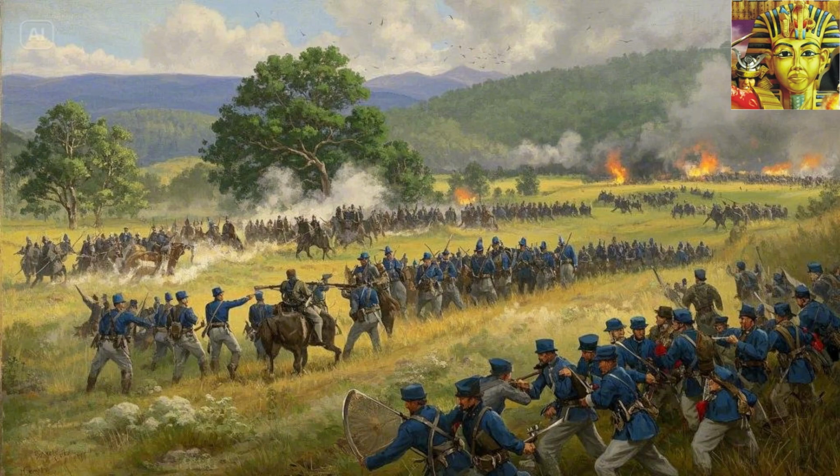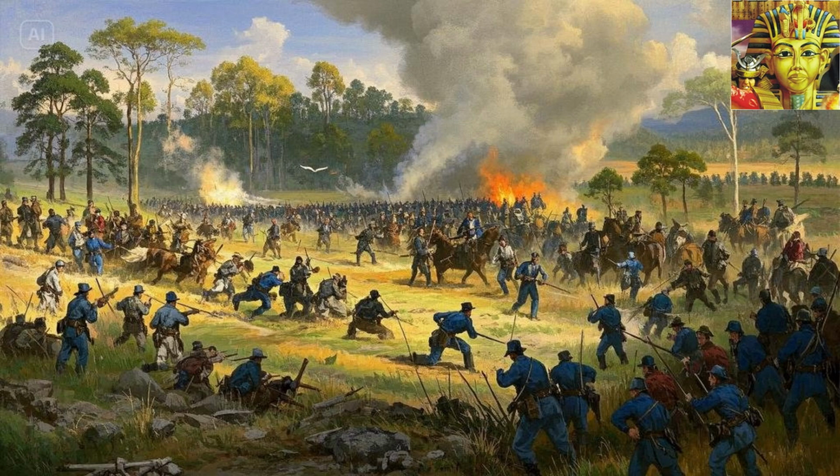Thomas's actions at Chickamauga also had broader implications for the Union war effort. By preserving the Army of the Cumberland, he ensured that the Union maintained a strong presence in the Western theater, which would prove crucial in the subsequent campaigns that led to the eventual Union victory.